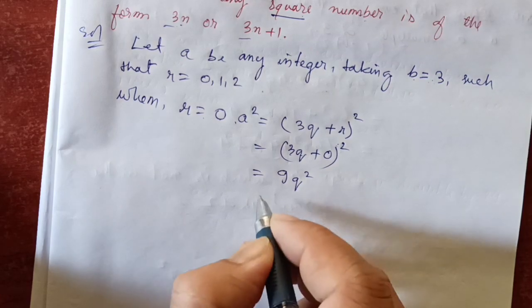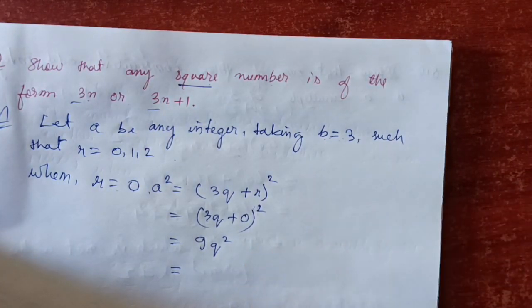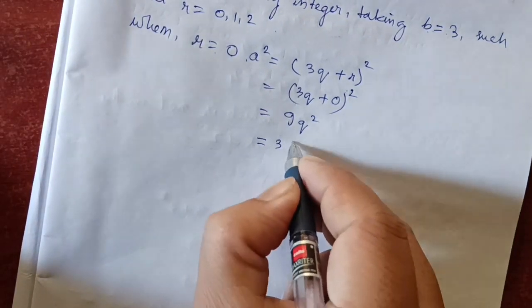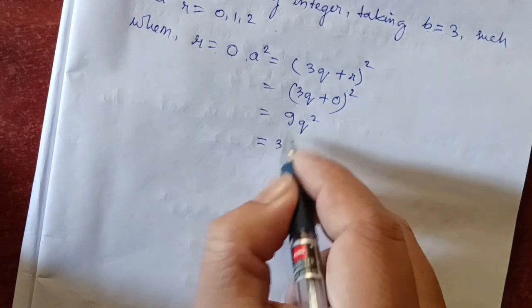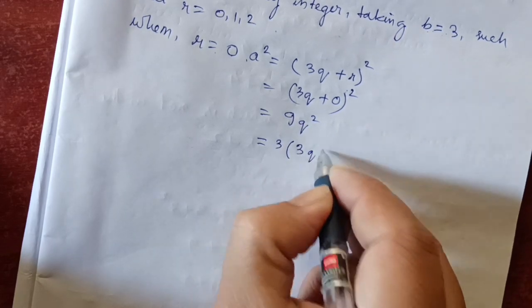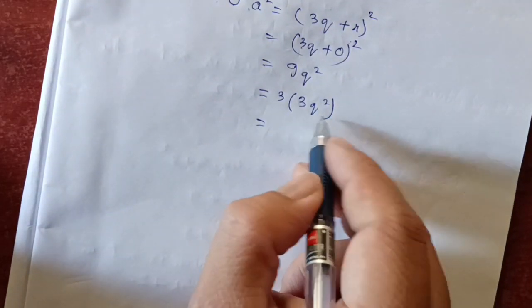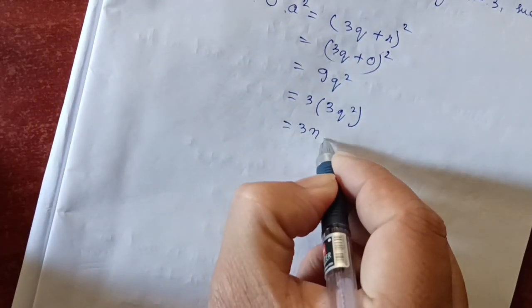Now what is our b value? The b value is 3, so take 3 common. Now when we take 3 common, 3 nines are 9. The number inside the bracket, since they are using the letter n, replace it with n.